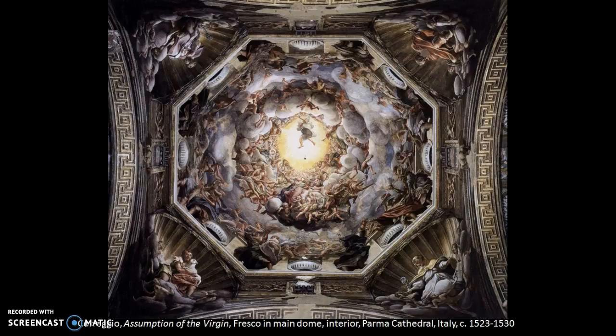So Correggio had a brief career. He was born about 1489 and he died in 1534, and he produced most of his works in Parma and Mantua. This is his greatest work, The Assumption of the Virgin. It was created from 1526 or 1523 to 1530. It is a fresco, and it's in the dome of the Parma Cathedral.